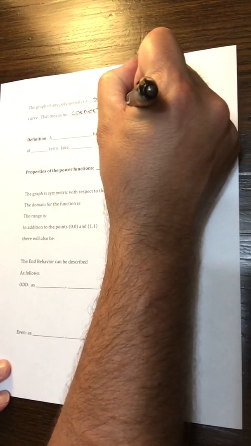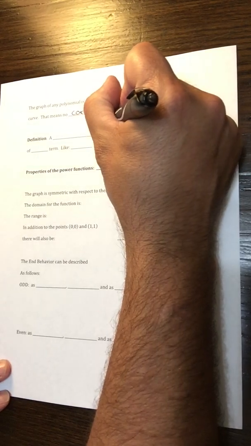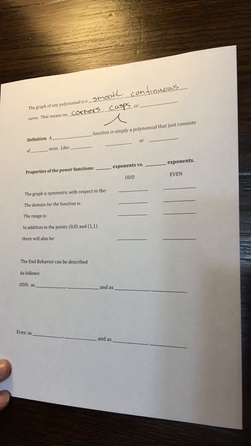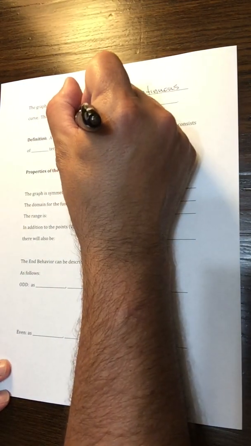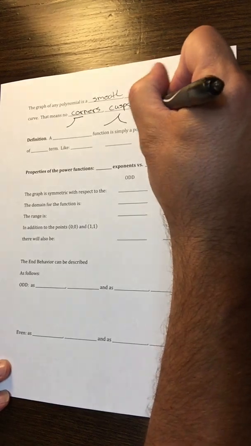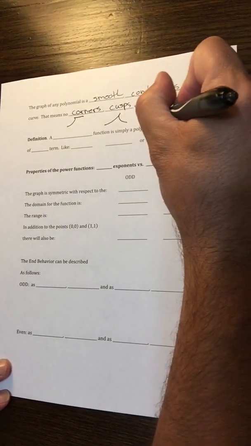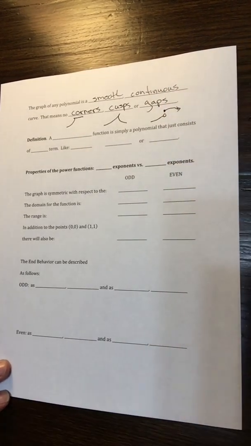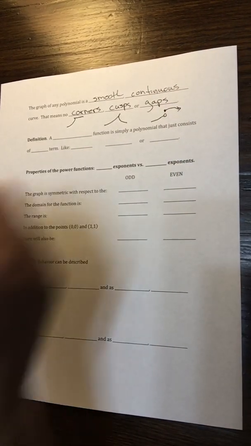No cusps. A cusp in a graph would be something that goes like this. It kind of hits a peak and comes back, like a corner, really. I guess by no corners, I mean no right angles. Or no gaps. We saw gaps when we were having piecewise defined functions. Can't have any gaps. A smooth, continuous curve.